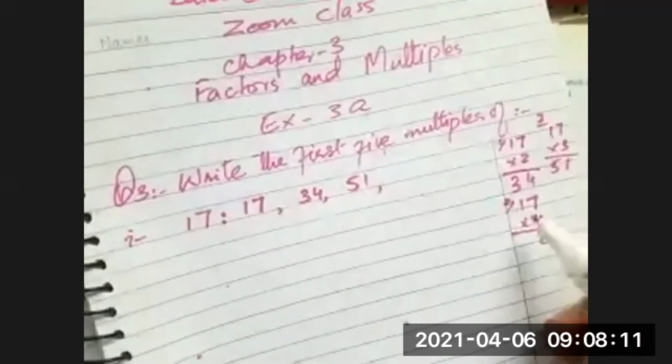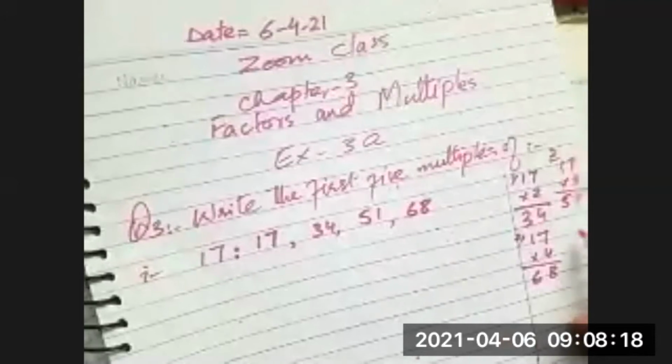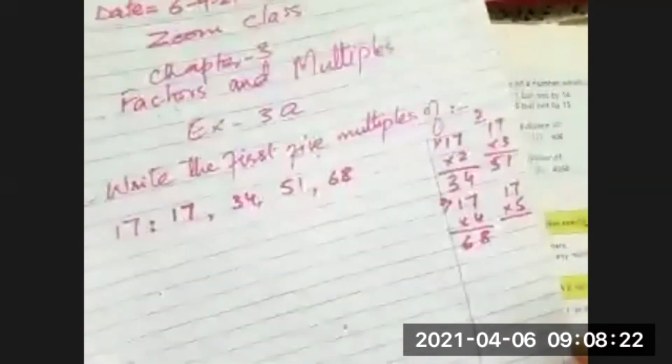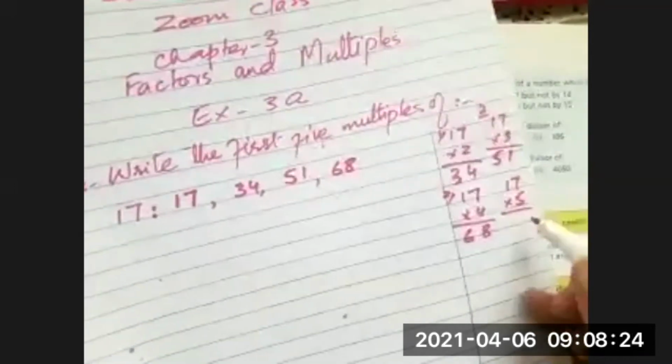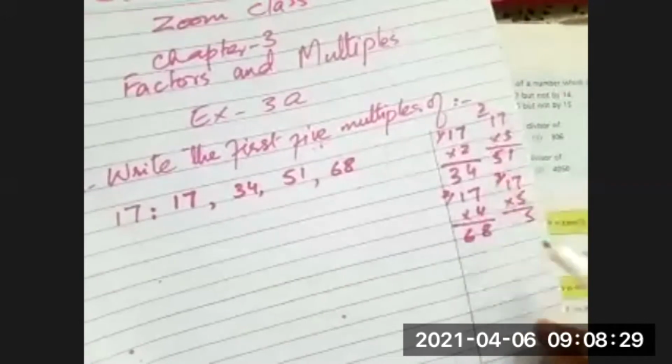You carry 2, 68. 68 is the fourth multiple of 17. And the fifth multiple of 17, 35, 3 carry, 5 1 is 5, 6, 7, and 8, 85.